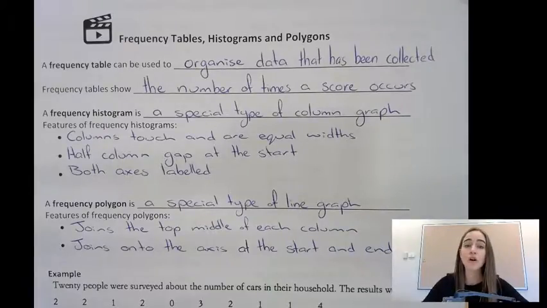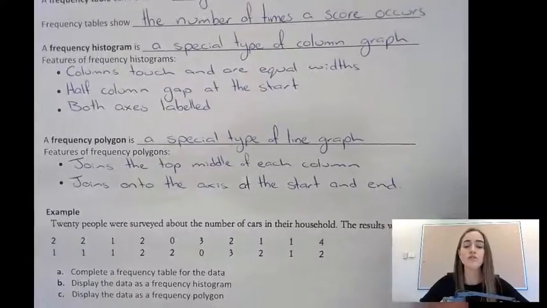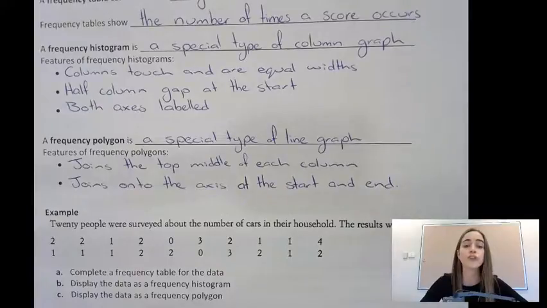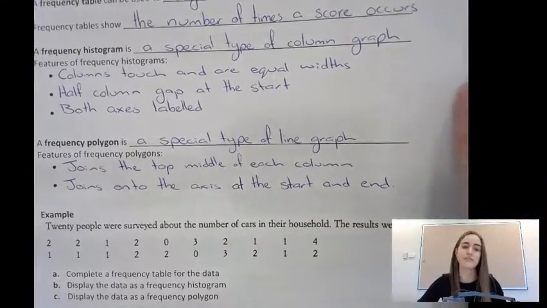A frequency polygon is drawn over the top of a frequency histogram, and it's a special type of line graph. So it joins the top middle of each of the columns with a straight line, and it also joins onto the axes on either side, so right at the start and at the end as well. So let's have a look at drawing one of each of those things.